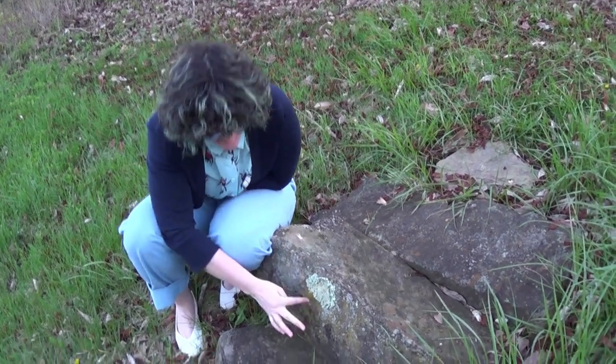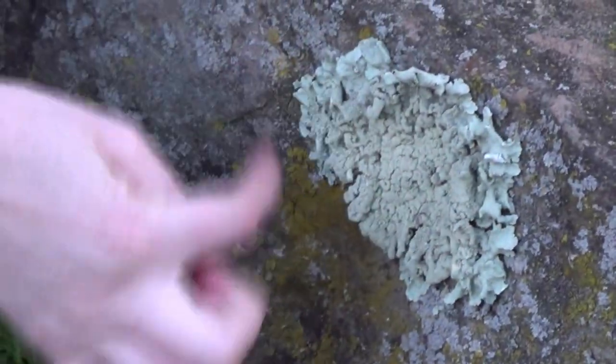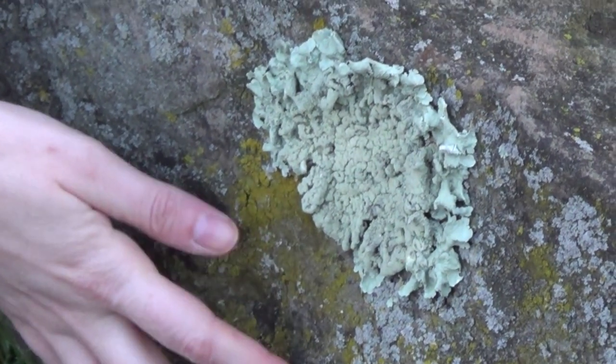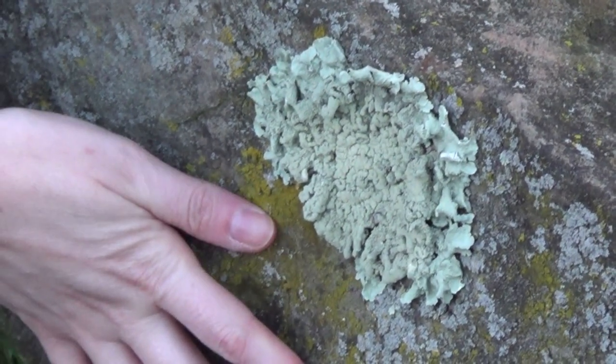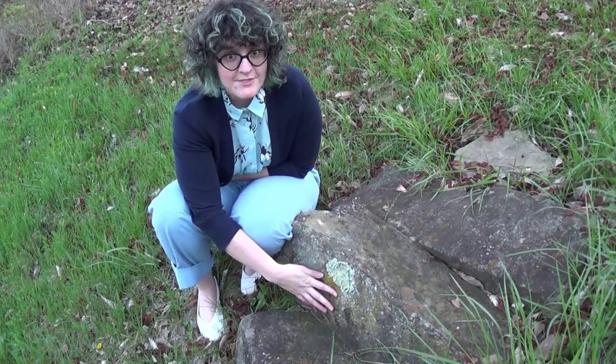This right here is my favorite piece of fungus that's in my backyard. This gorgeous piece of lichen that I try not to disturb because I think it's really pretty. It's growing on these stone steps that I have in my backyard. And you very easily could probably find some around your house too if you wanted to.